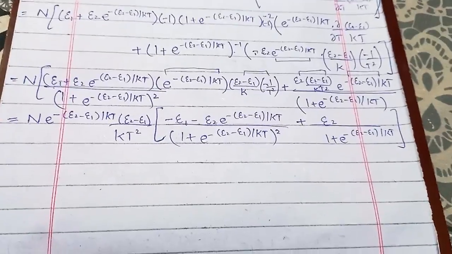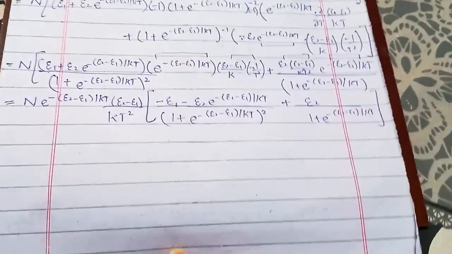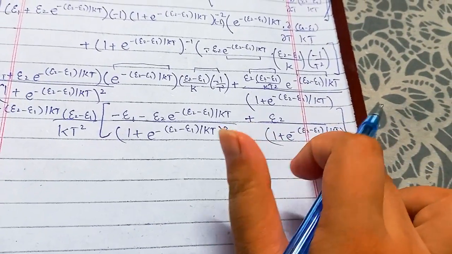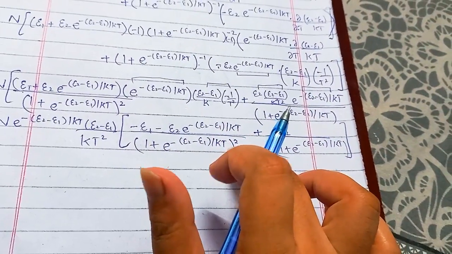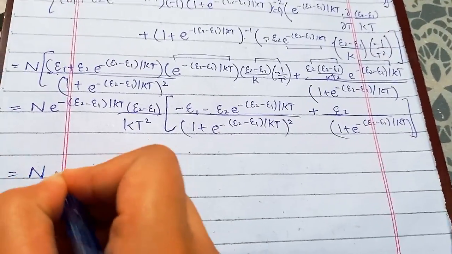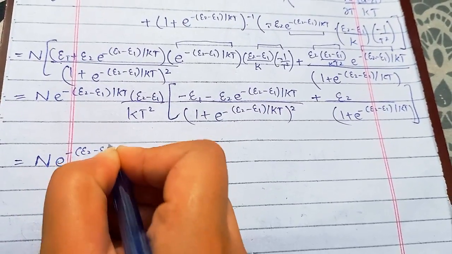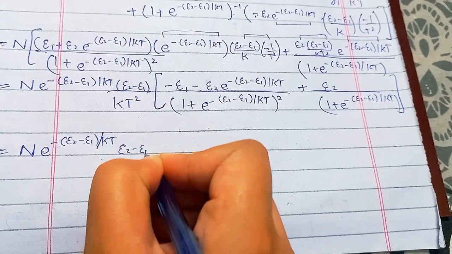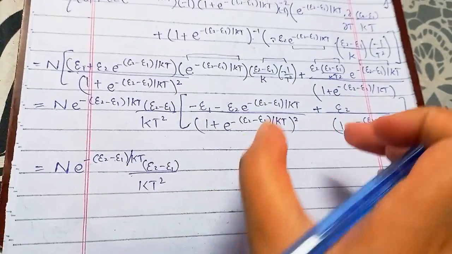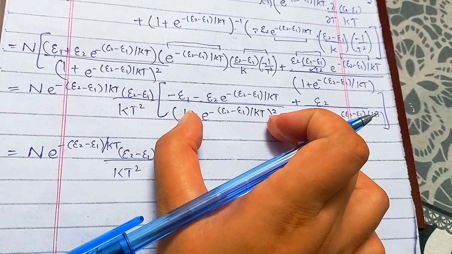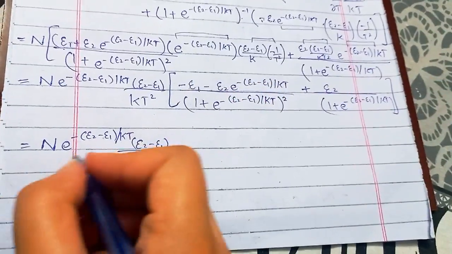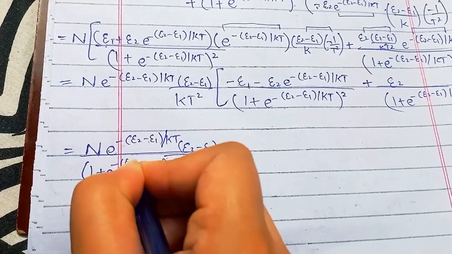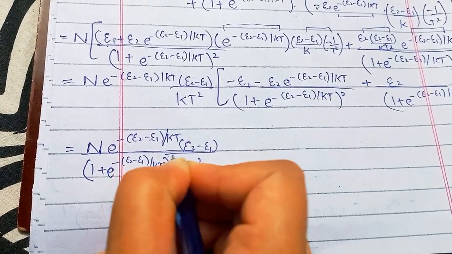One or two more steps and it's sorted. Only one or two more steps are left, so we can take the LCM. We can see both of their inner terms are the same, it's just a square here and it's whole power 1 here in the denominator. So we can take the LCM, or one more thing, let's take this term common as well from the whole quantity so that we can write it here. Okay, 1 plus e to the power minus (E2 minus E1) by kT whole square.